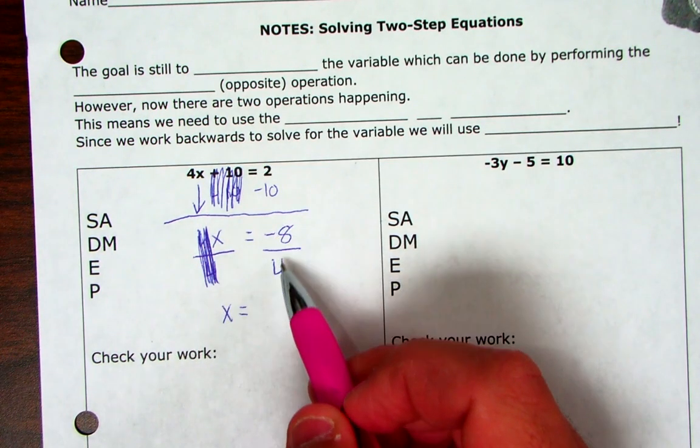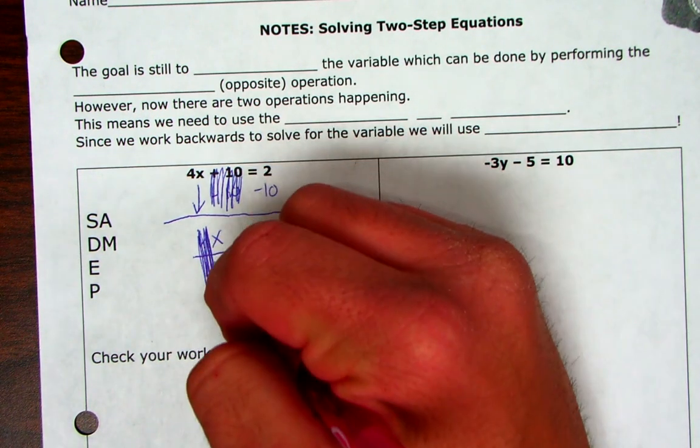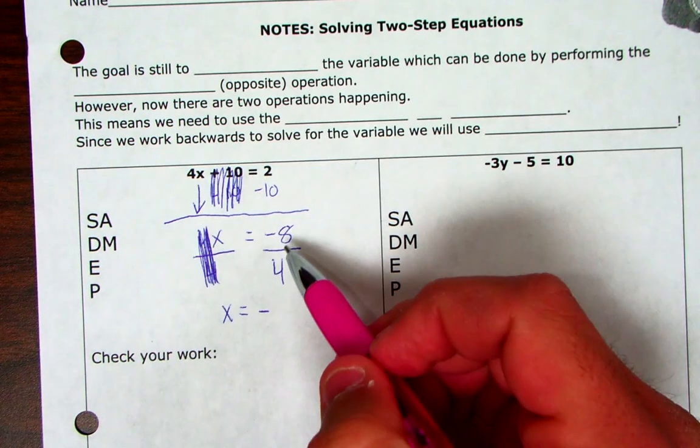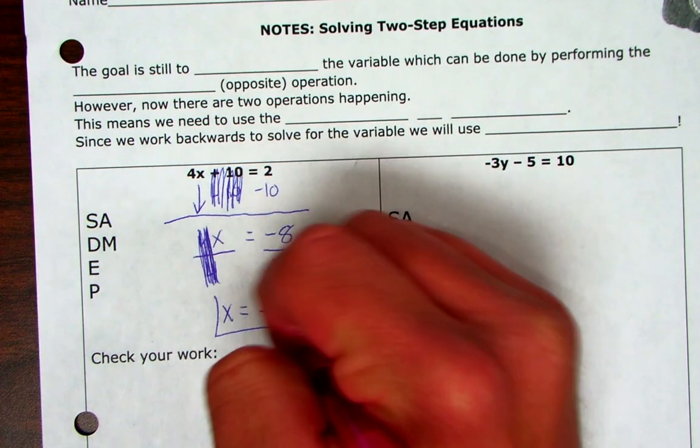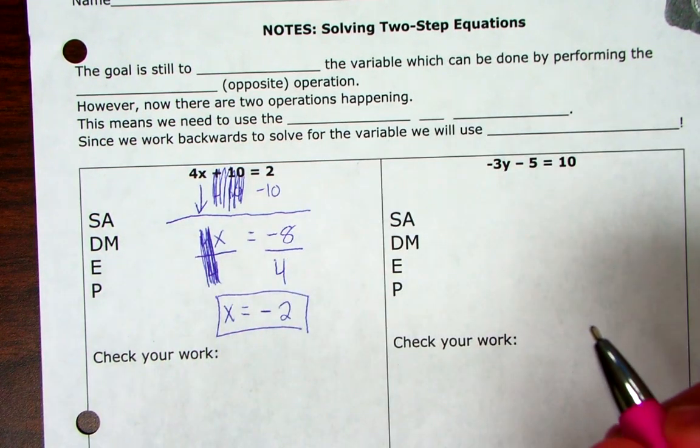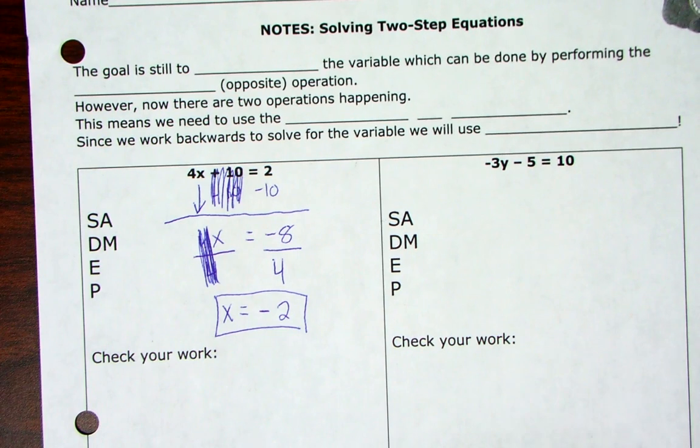A negative divided by a positive is a negative. 8 divided by 4 is 2. Alright, so the answer here is x equals negative 2.